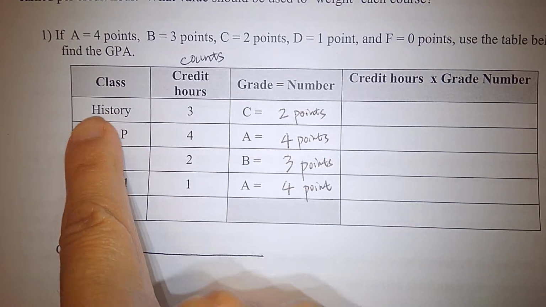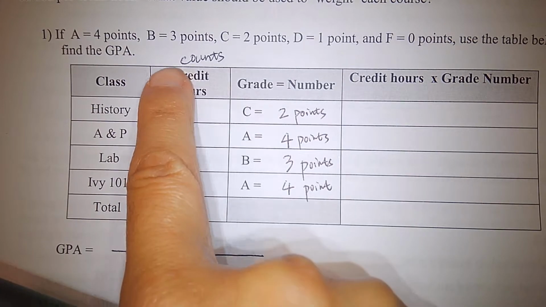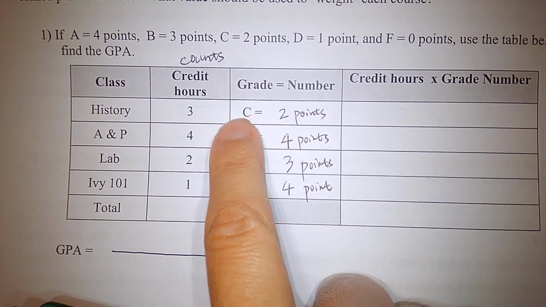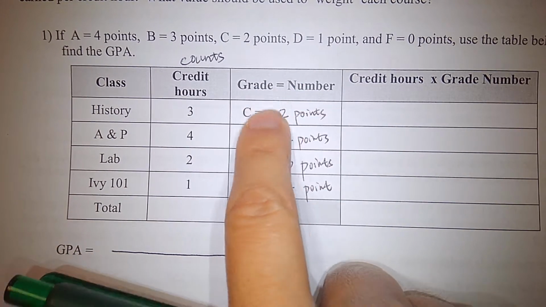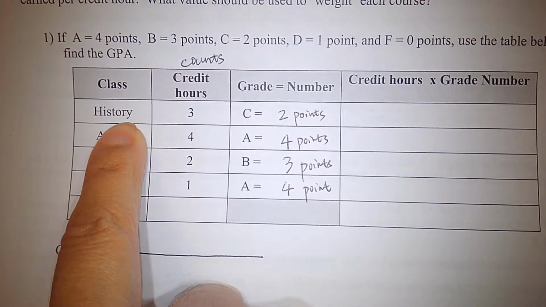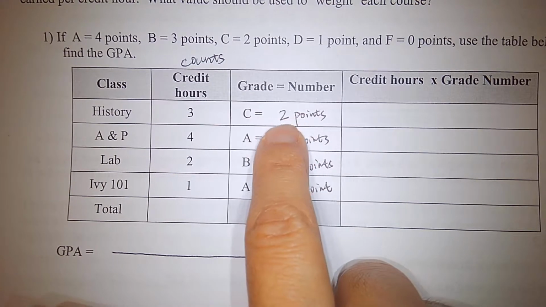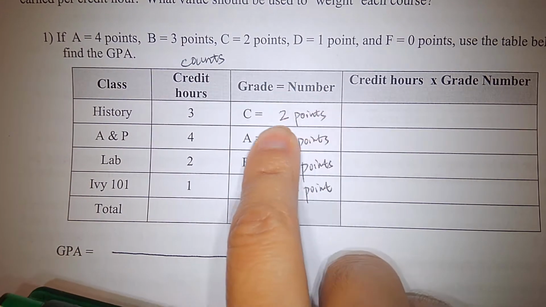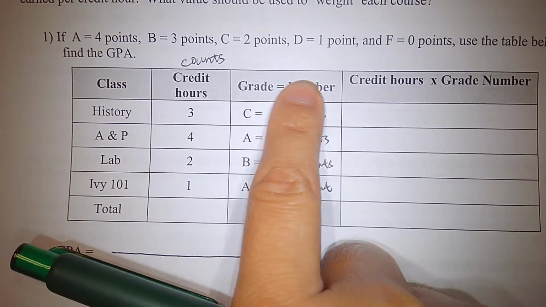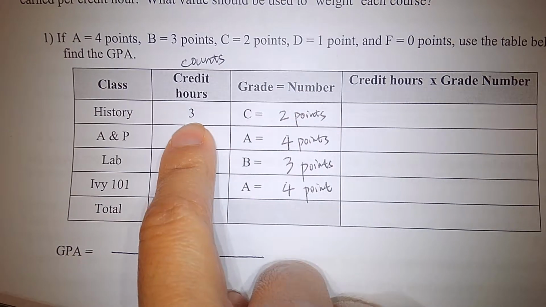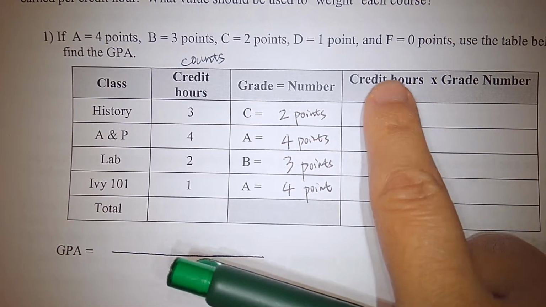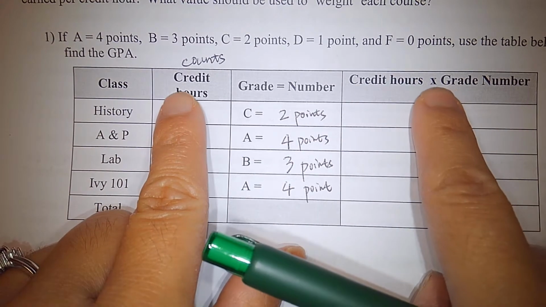Say for example, history is a 3 credit hour class, which means it counts for 3 counts. And then the grade numbers give us the values. So for example, after you take history, you get a C, which means you have 2 points per credit hour, and you're going to multiply these 2 points by the 3 credit hours. That's the total points you get from this course.